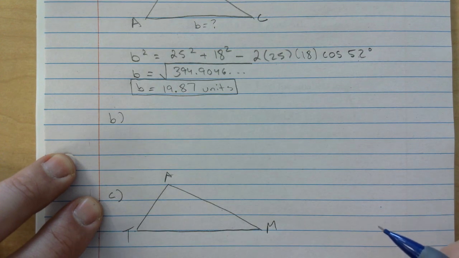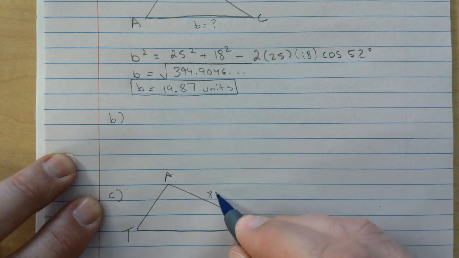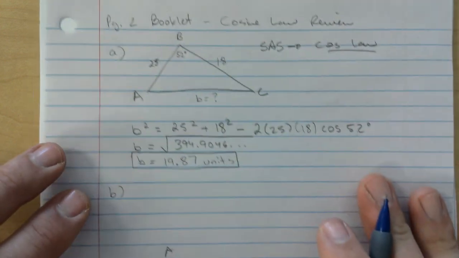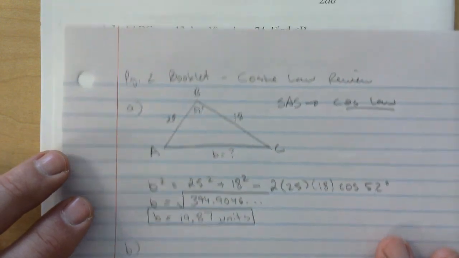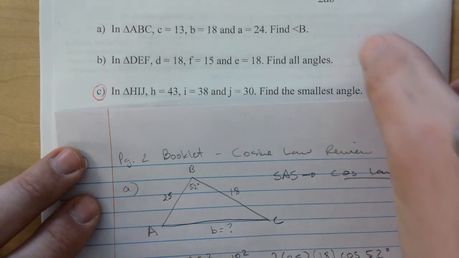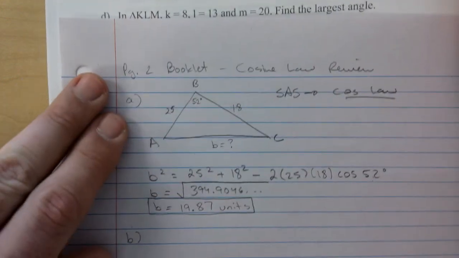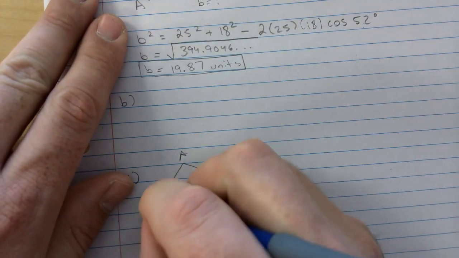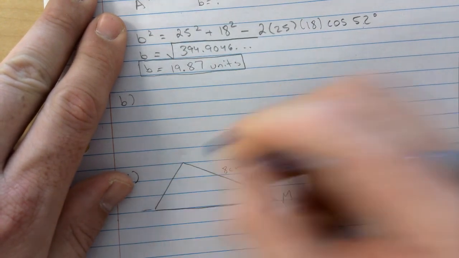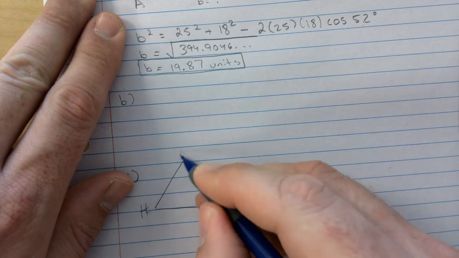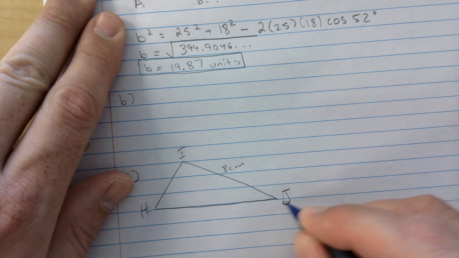So TAM, T is 8 centimeters. We have... wait a minute. No, am I looking at the right one? HIJ, sorry. I was looking at the wrong question, sorry. Let's try this again. HIJ, like that.